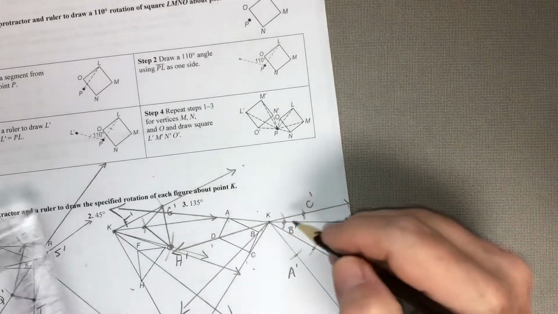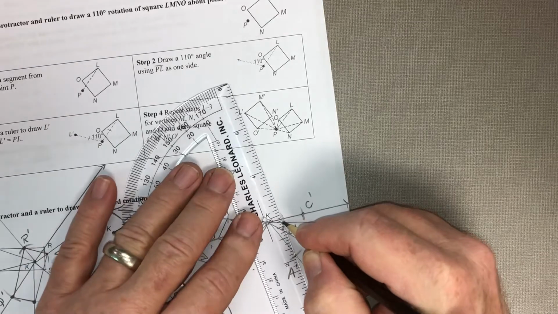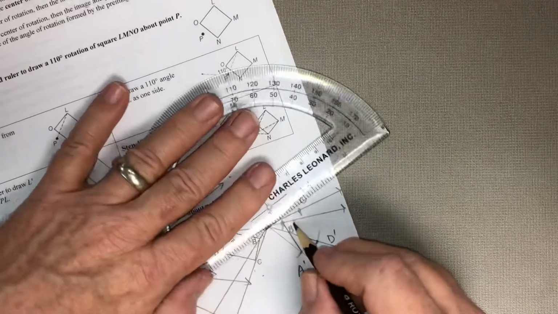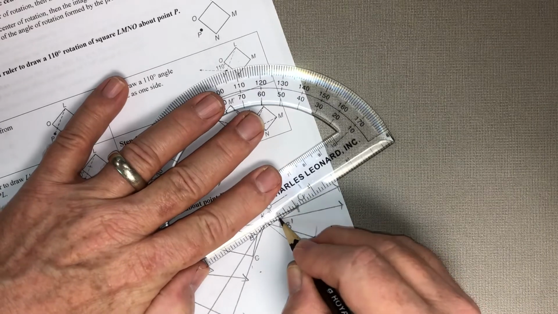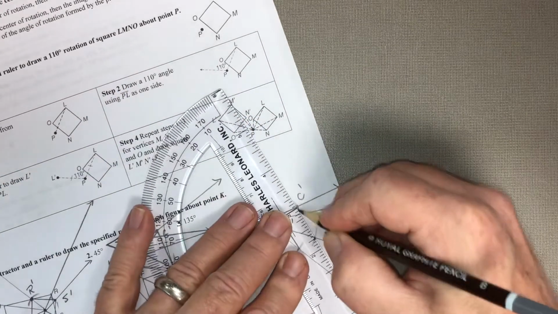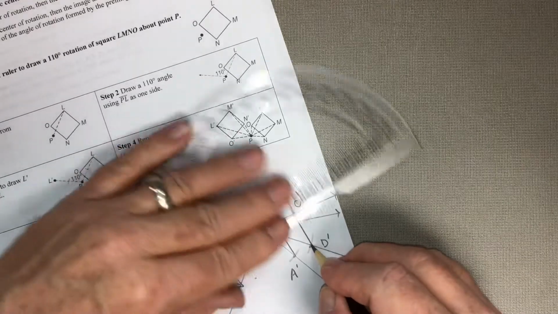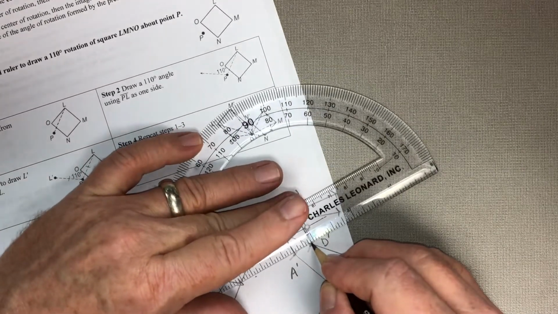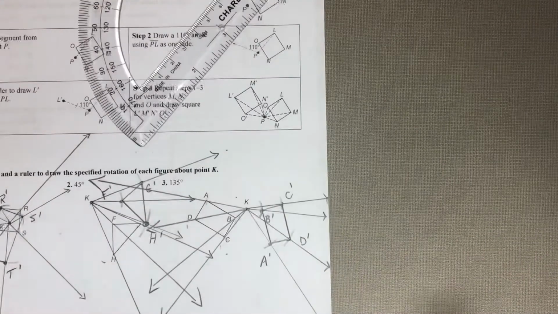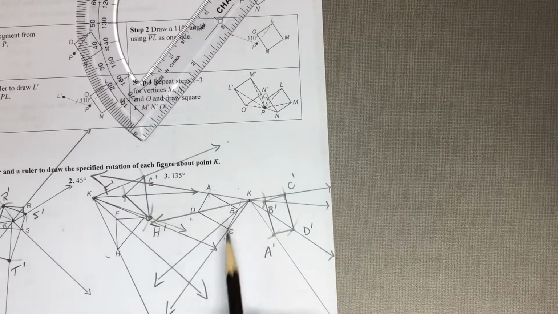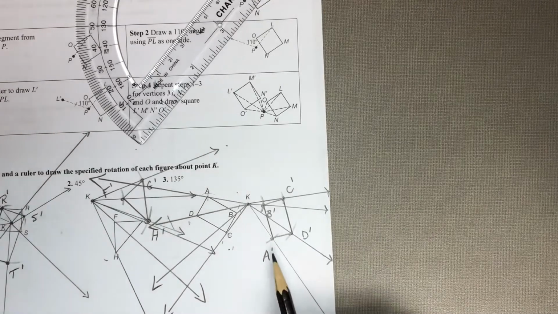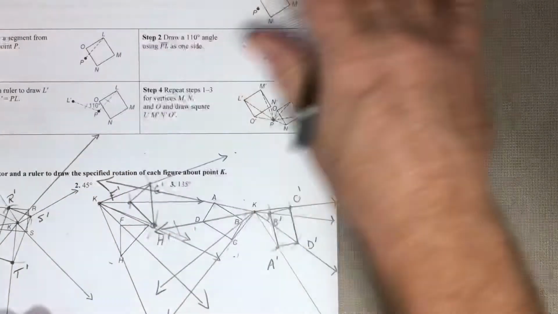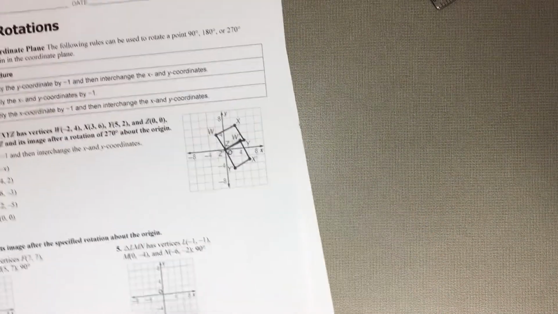Now we have located point A prime. And now you can connect A prime to B prime, B prime to C prime, C prime to D prime, and then D prime back to A prime. And voila, you have rotated quadrilateral ABCD and gotten quadrilateral A prime, B prime, C prime, D prime. And that's rotating without a coordinate plane, ladies and gentlemen. Next, we're going to look at rotating on the coordinate plane. So let's turn the page on our notes.